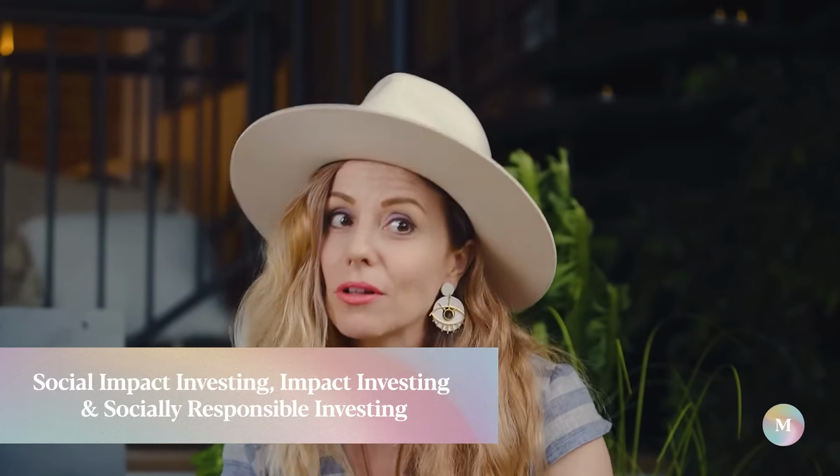Socially responsible investing. These are lots of ways to say the same thing, but really trying to drive our investment strategy toward building and creating a better, more sustainable world.